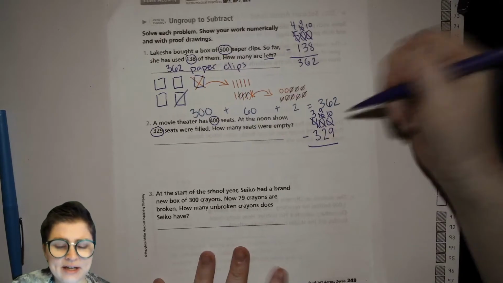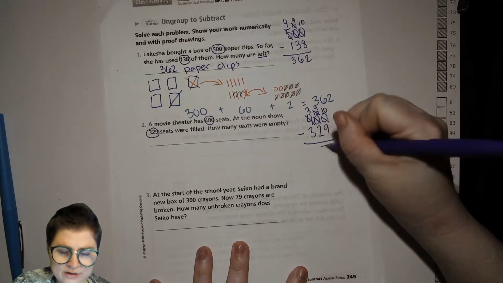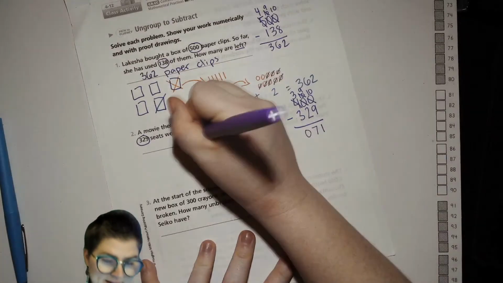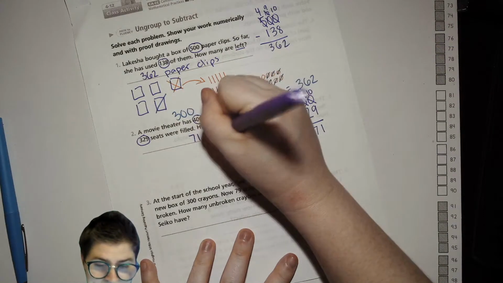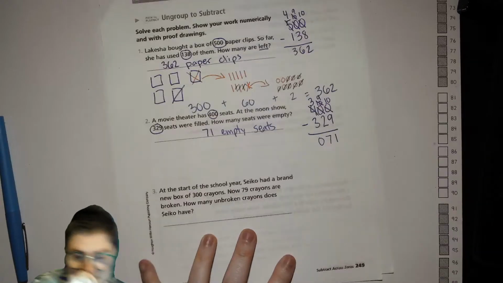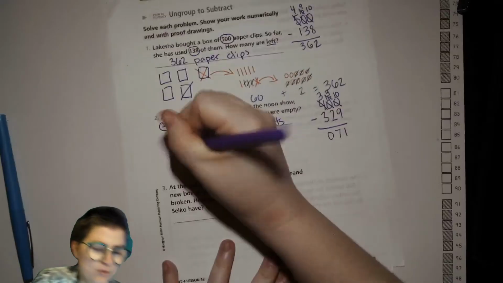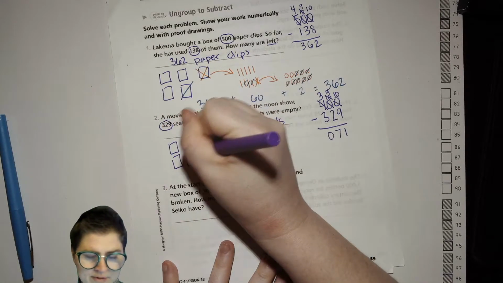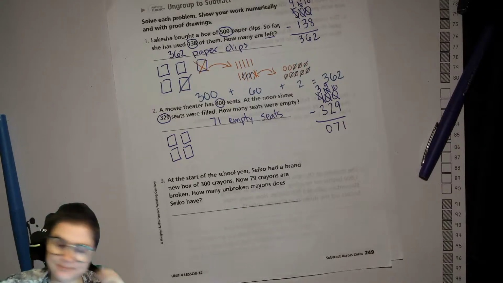So now I have 10 take away 9, and that's 1. 9 take away 2, and that's 7. And 3 take away 3, and that's 0. So we're left with 71 empty seats. Okay, now let's draw that picture. So we have 400, and then I'll use my orange pen to do my ungrouping.